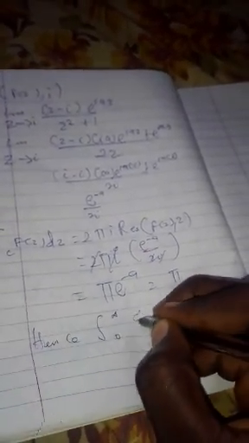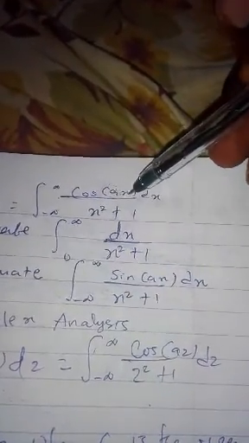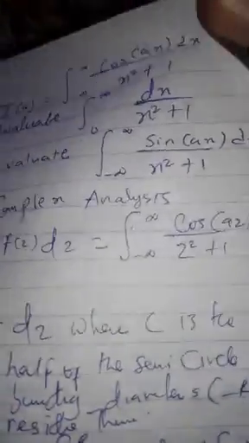Now, hence, we are told to evaluate the integral running from 0 to infinity of dx over 1 plus x squared. Now, from this question, the integral running from minus infinity to infinity of cos ax over x squared plus 1 dx, I can substitute a equals 0. If I substitute 0 here, 0 times x is 0, so cos 0 is 1. So I have my question.